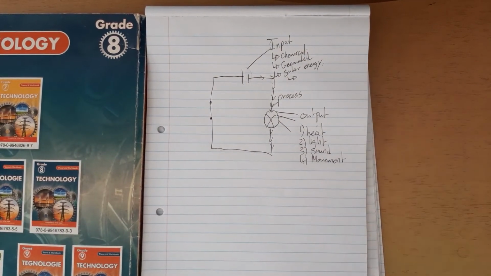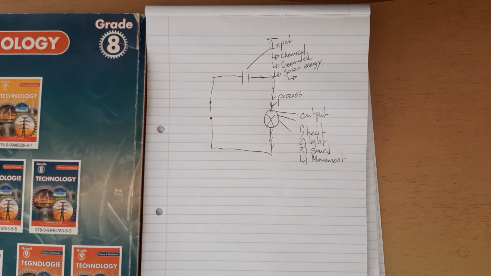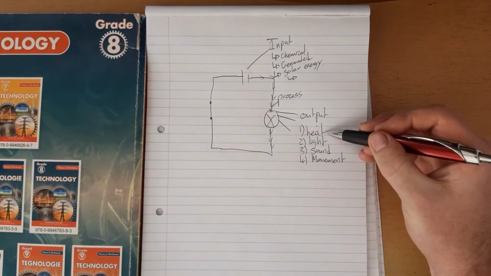Okay. So in a test, I may give you an example of a TV, and I'd say, okay, now identify what is your input, what is your process, and what is your output. So you'd break it down saying that the input is the electrical current from the wall socket, which we know is generated electricity. The process would be the conversion of that electrical energy into an output, so from potential energy to kinetic energy, and the output would be in the form of light and sound, as well as a little bit of heat.